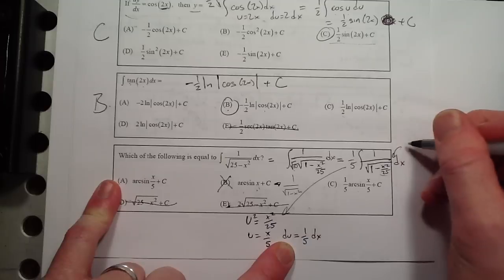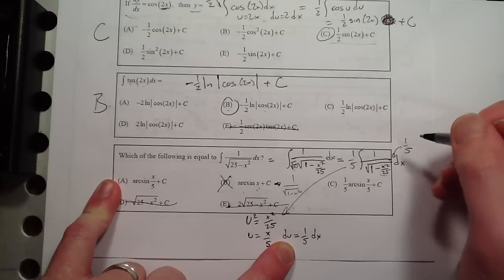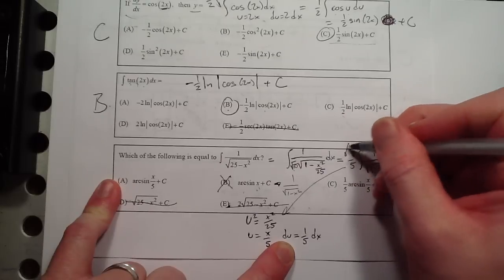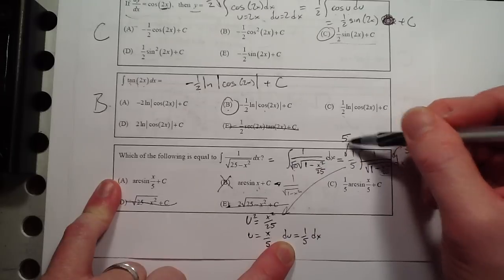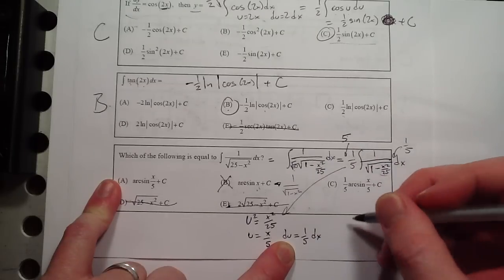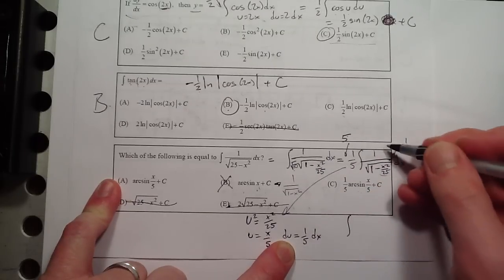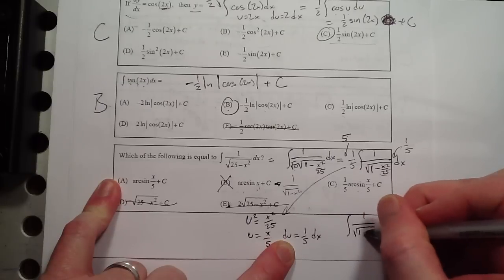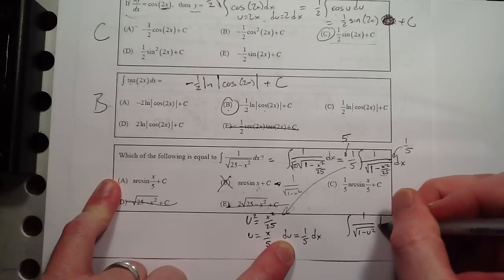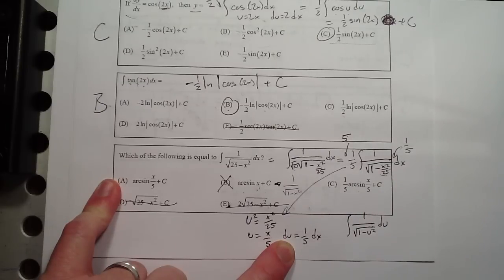Now, I don't have the 1/5, so I need that in there, which means I need to multiply by 5 on the outside. 5 times 1/5 is 1. Those cancel out. And I get on the inside 1 over the square root of 1 minus u squared du.